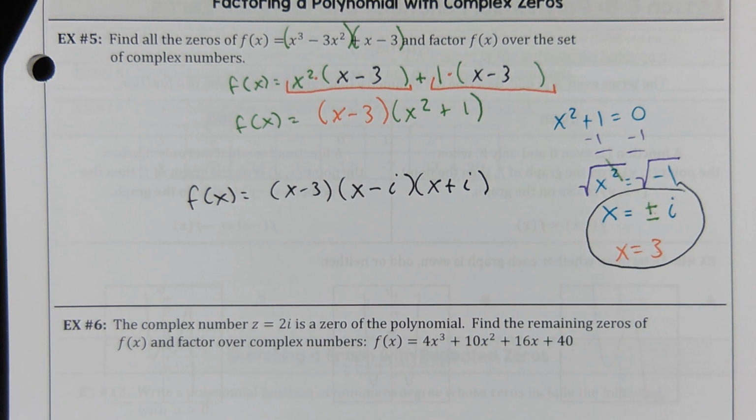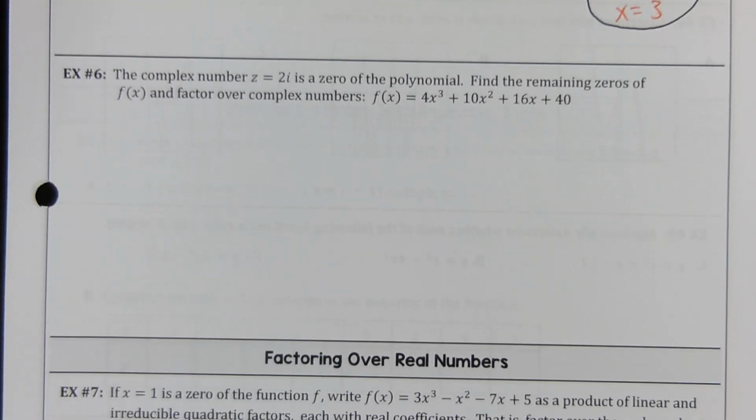Questions on this question, factoring by grouping, solving for these imaginaries, anything like that? Anything at all? Okay. Then we'll move on. See, it's just algebra 2. Nothing new. Let's do it again.